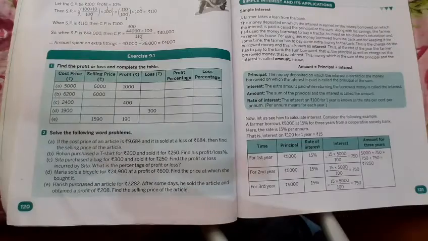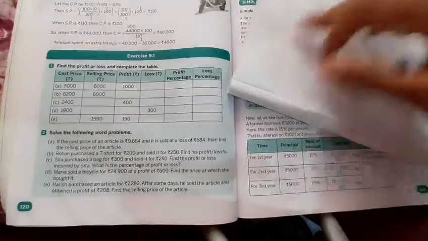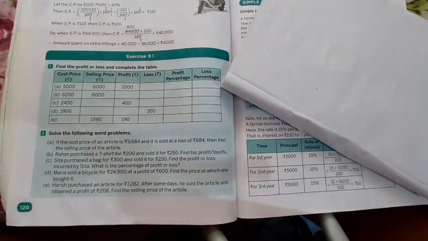Now question number B. Rohan purchased a t-shirt for 200 and sold it for 250. Find whether it is his profit or loss percentage. So from this question we can understand we have to find out first whether it is profit or loss. After that, if it is profit, you have to find out the profit percentage. If it is loss, you have to find out the loss percentage.